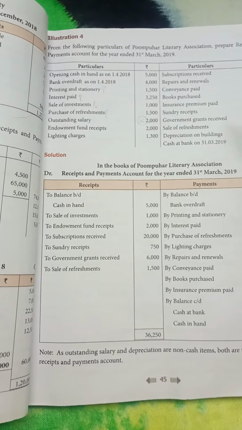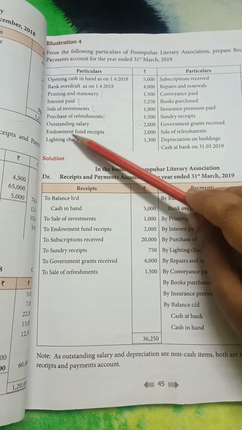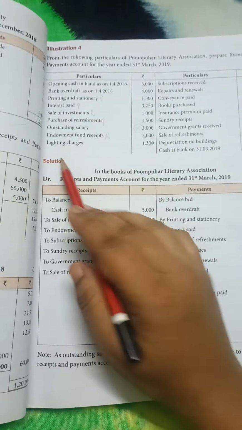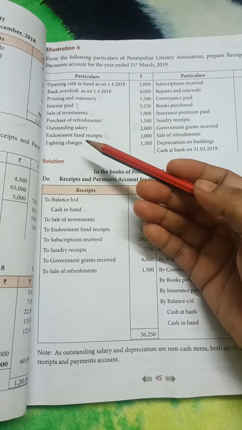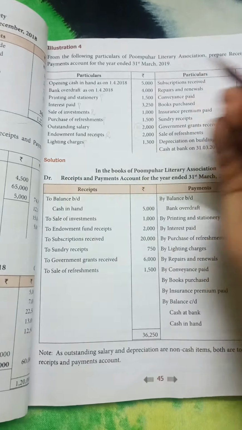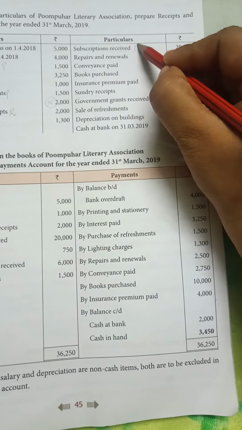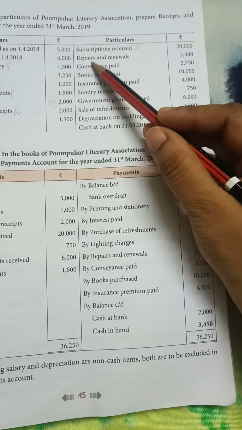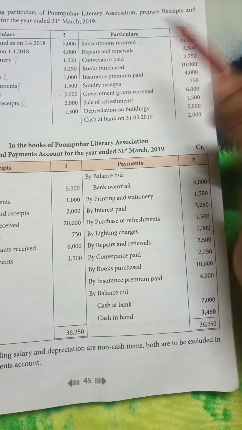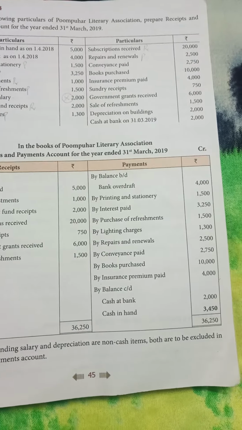Then comes endowment fund receipts, which you will write on the receipt side. Lighting charges, it is not given whether received or paid, so it is understood to be paid, so payment side. Subscription received, so receipt.